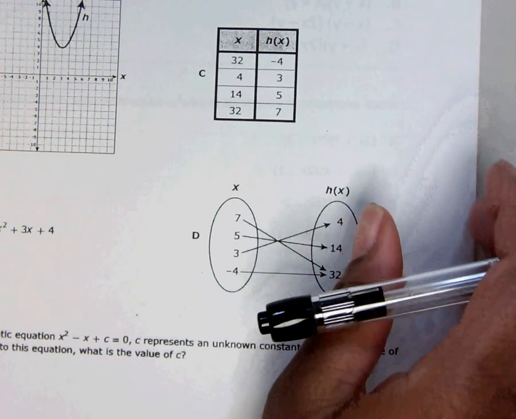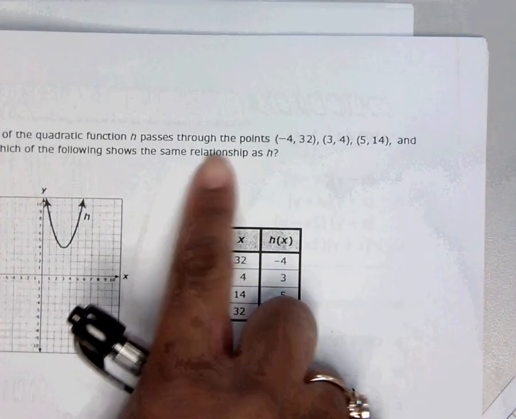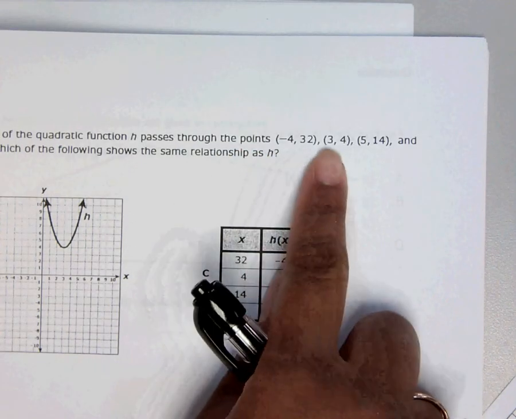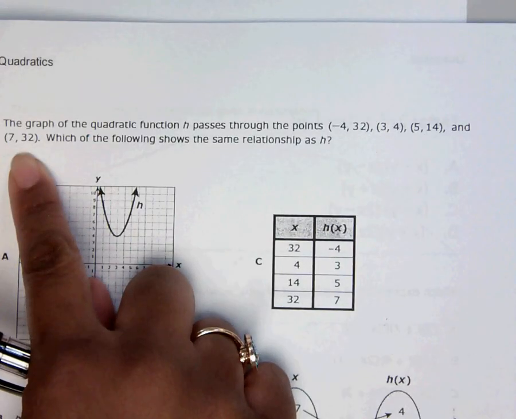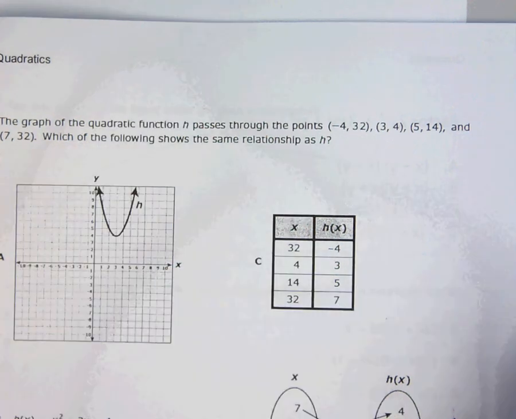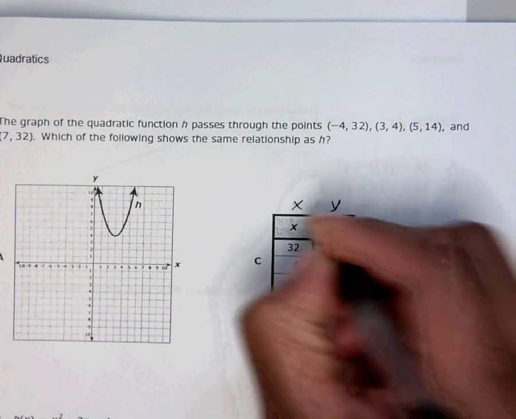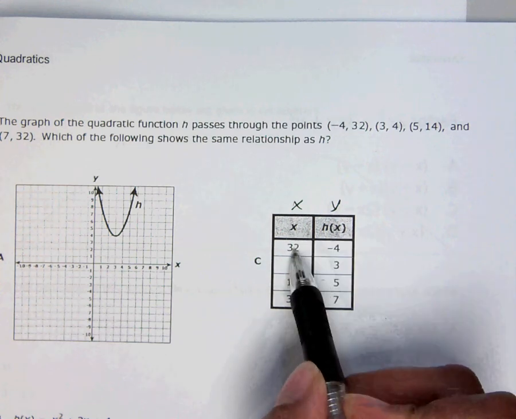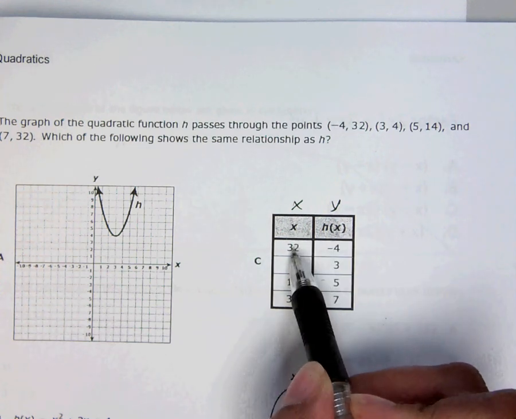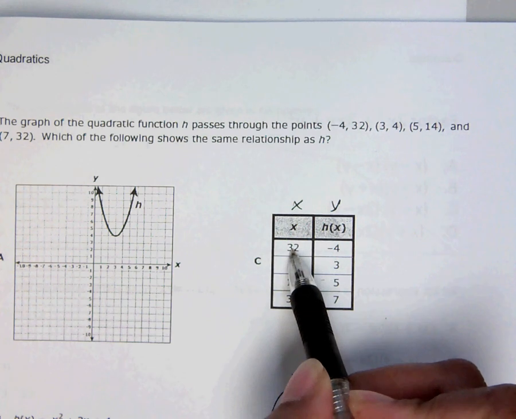The graph of the quadratic function h passes through the points (-4, 32), (3, 4), (5, 14), and (7, 32). Which of the following shows the same relationship as h? Well, this is y right there, and that's x. And so those are backwards, because it said that x needed to be -4, not x needs to be 32.